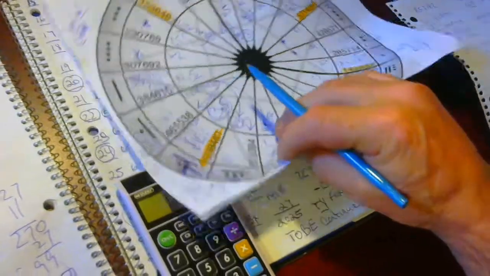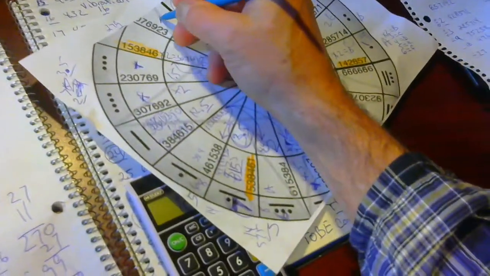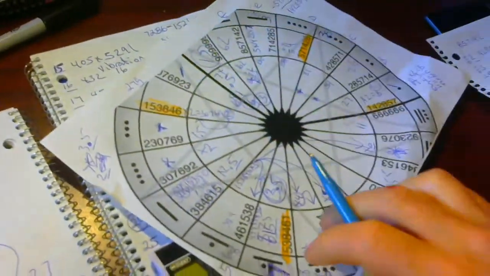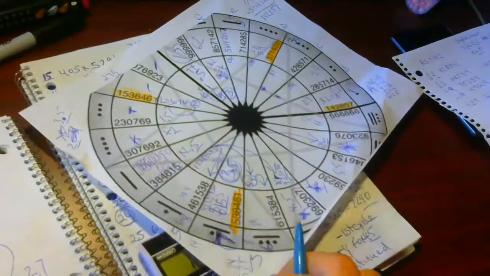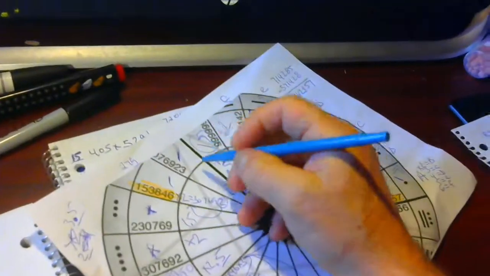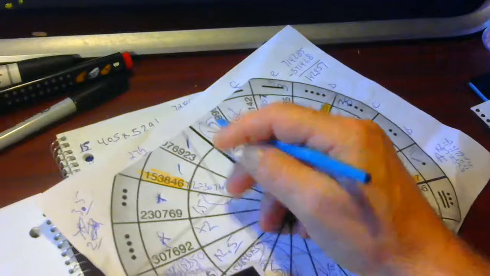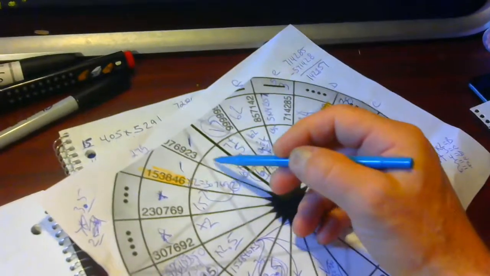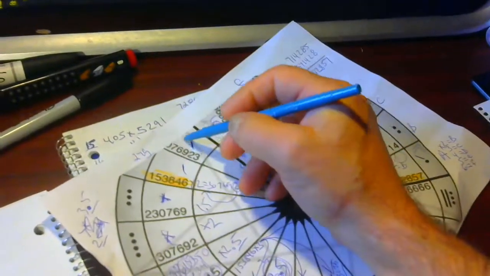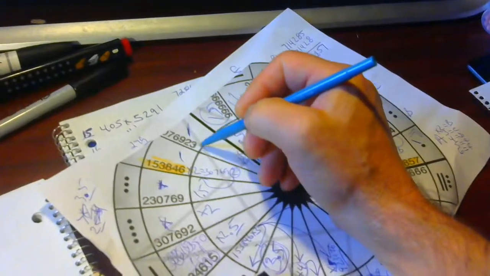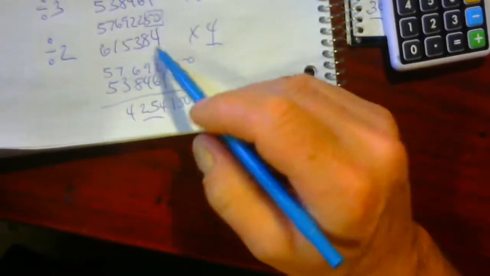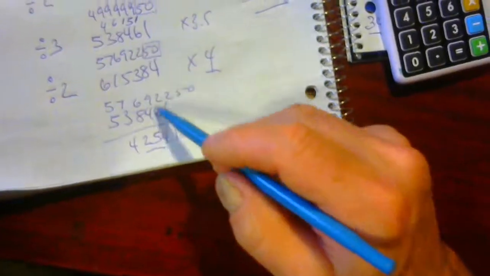So let's look at it this way. This is the first one, 1 over here, right? In fact, I should have started out over here. I think I made a slight error. I think it's multiples of this, but the real multiple starts over here, 7, 6, 9, 2, 3. I'm trying to see if I have that value here.